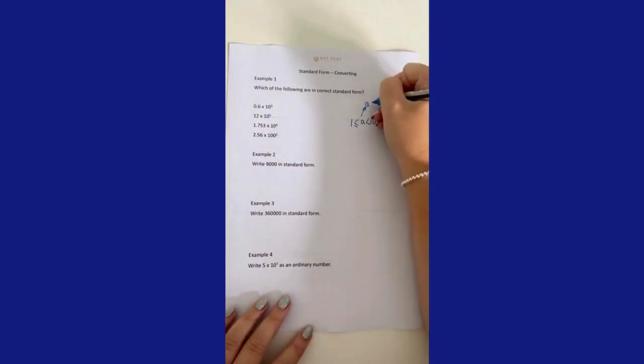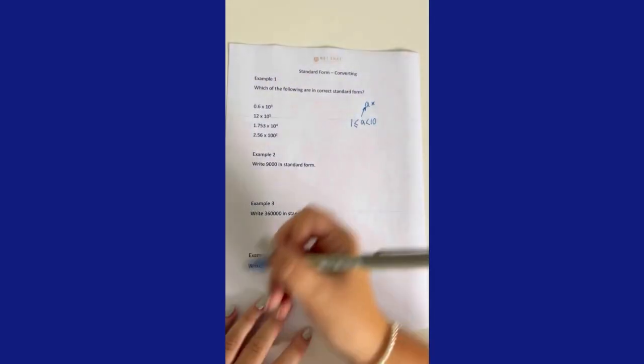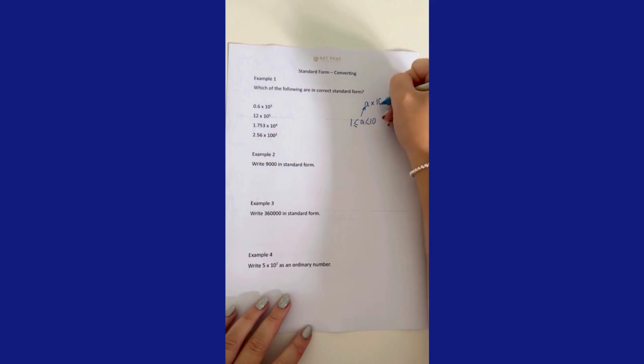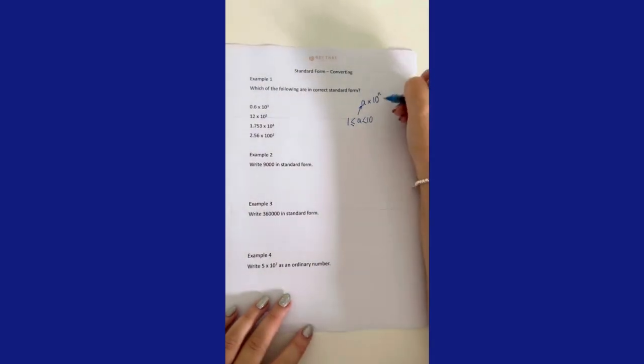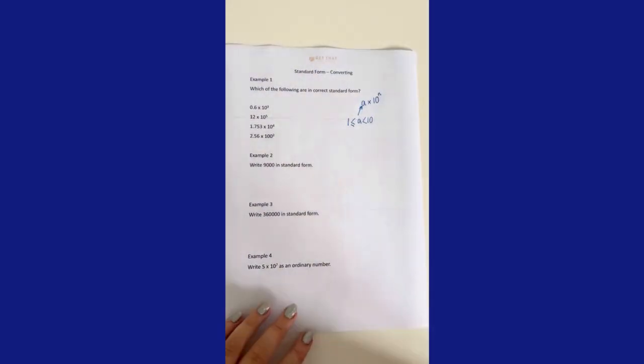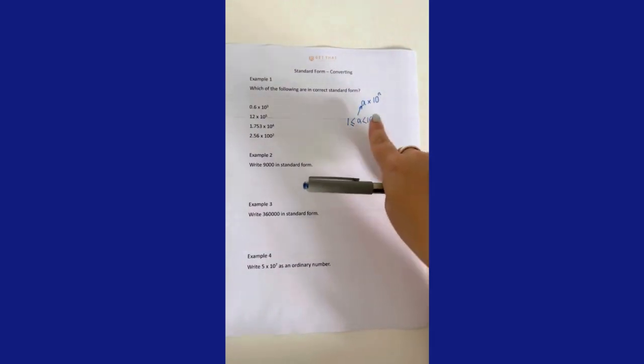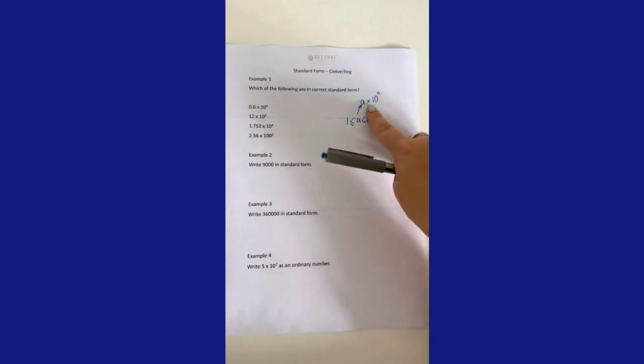Standard form also has a multiplication sign, and it's always multiplied by 10 to the power of something. I'm going to represent that as an n. This n is our power, and this can be a positive or a negative number, and we're going to look at what cases it may be positive and what cases it may be negative in a minute. But this is what we must remember. The first bit has to be between 1 and 10. Can be 1, can't be 10. Always multiplied by 10 to the power of something.